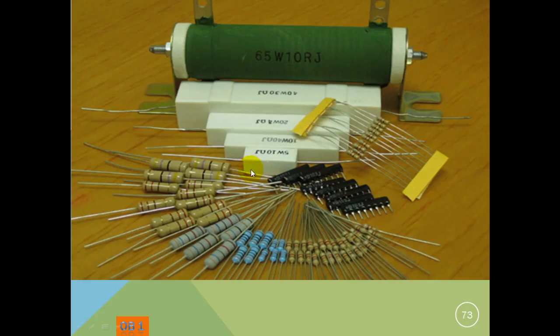And what's interesting is you can have the same resistive ohmic value, but it's the typical size. As the size gets bigger, that particular resistor can handle more of the heat dissipation that we talk about. Okay, so pretty much the size will determine how much you can dissipate in heat.